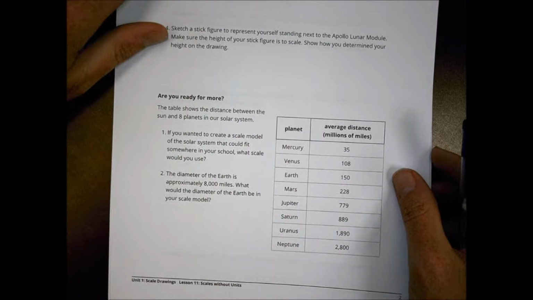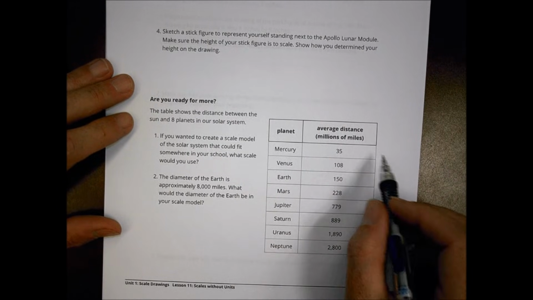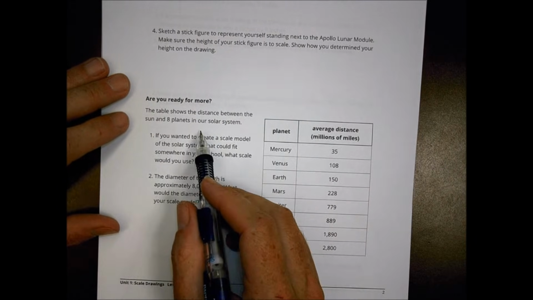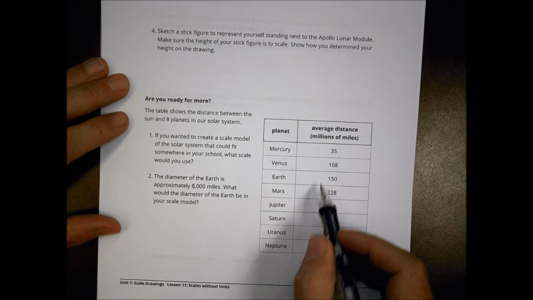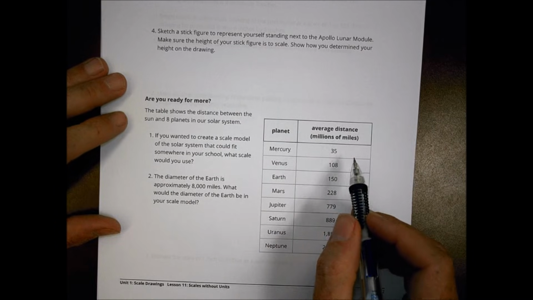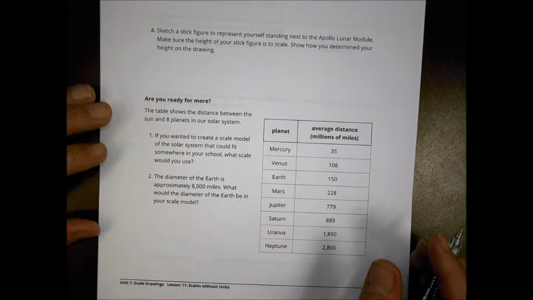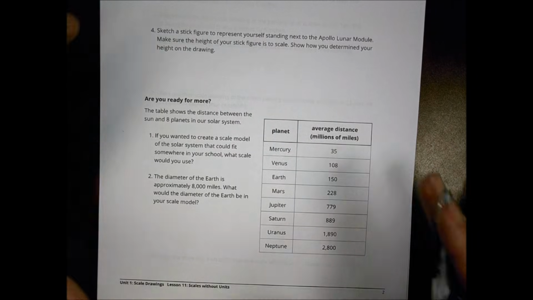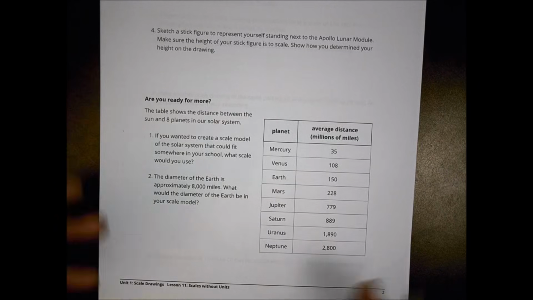And you probably spent some time then looking at this next question, which was a table that showed the distances between the various planets in the solar system. So it's talking about the different planets, Mercury, Venus, Earth, Mars, and the average distance they are. And so the idea was to find a spot at your school that you might be able to create a scale representation of the solar system itself. And so it depends on what you want to do.